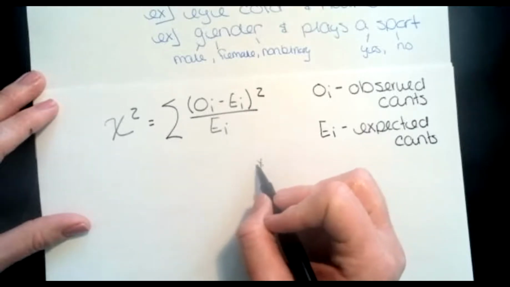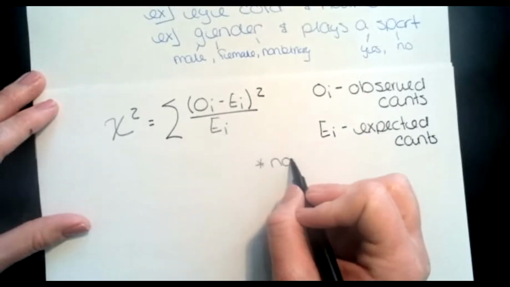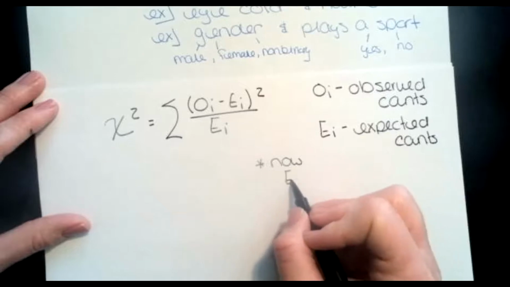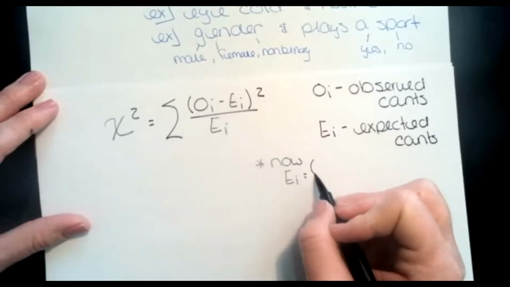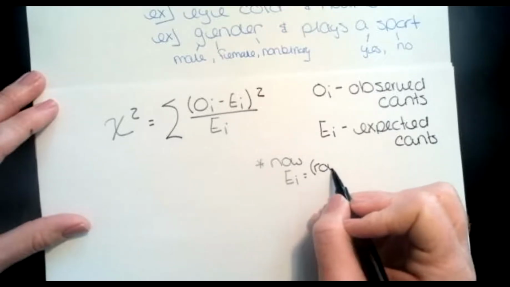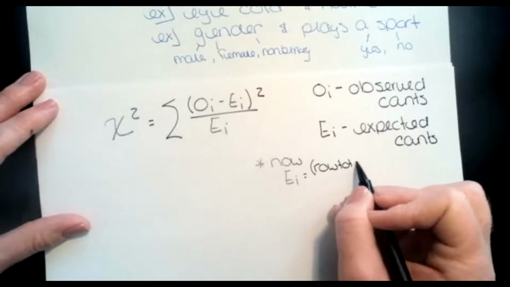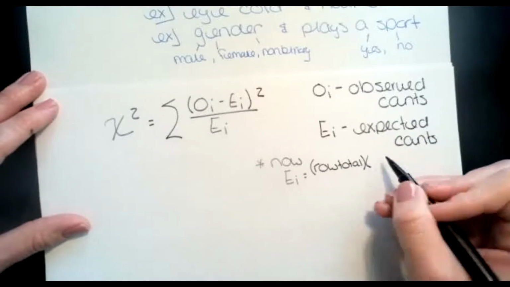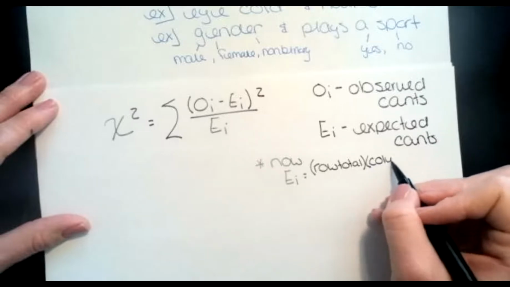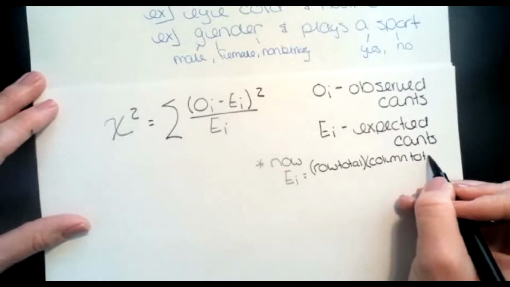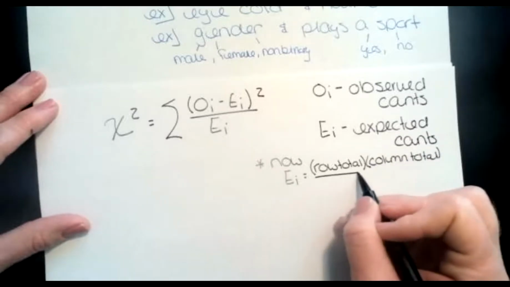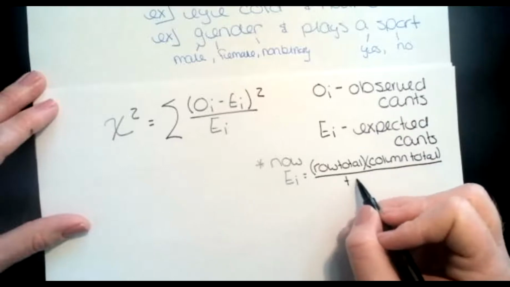So let's make a note that now E sub i is equal to my row total times the column total divided by the table total.